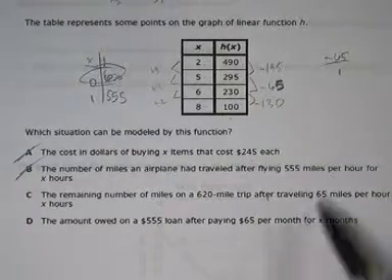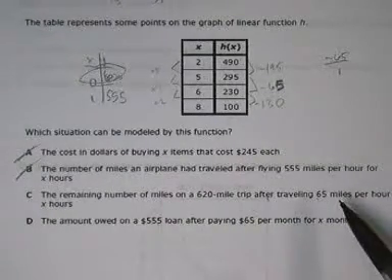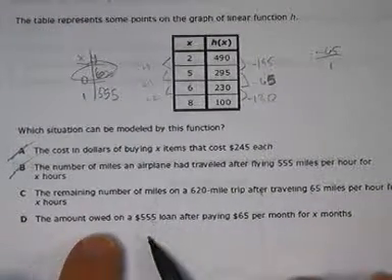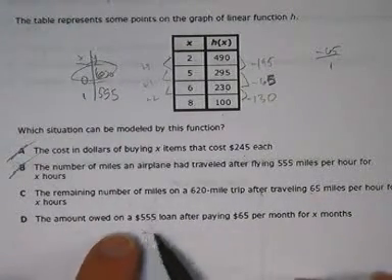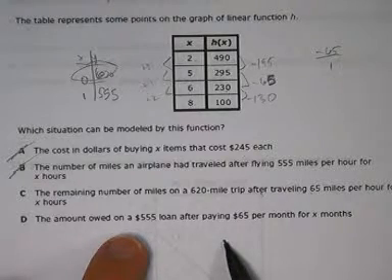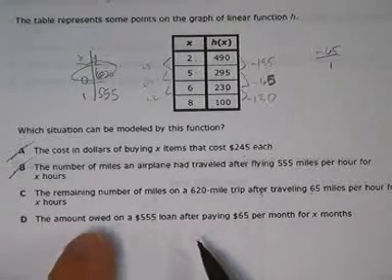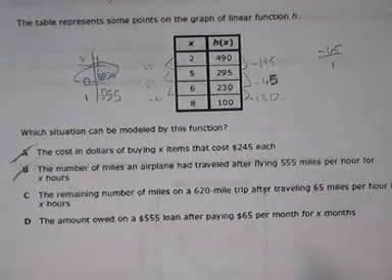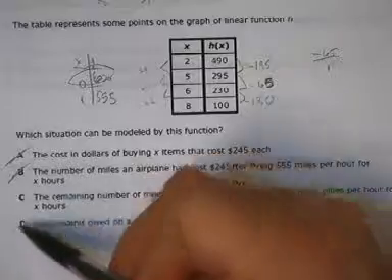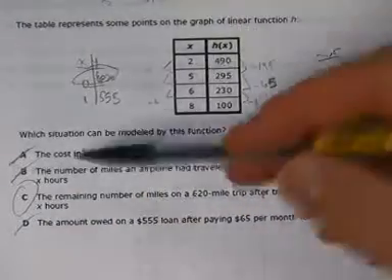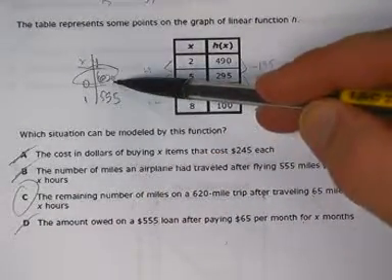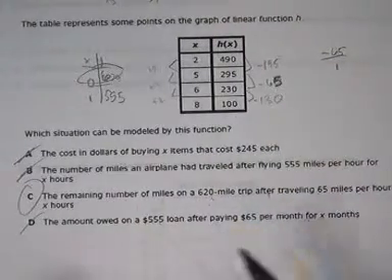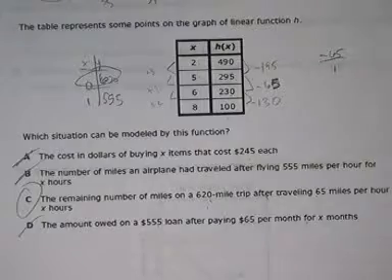Technically, these both give us the same y values, but they will be hooked up with different x values. D would start at (0, 555), and it would go on, and it would be (1, 490), and then eventually it would be (4, 295). That's not what this says. This says we're going to start at 620. So C is going to be our answer here because it's the only one that starts at 620 and starts subtracting from there.